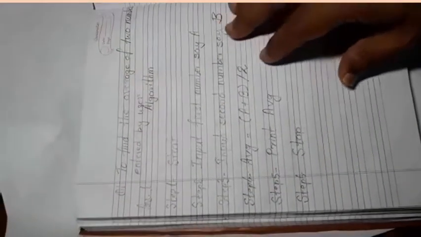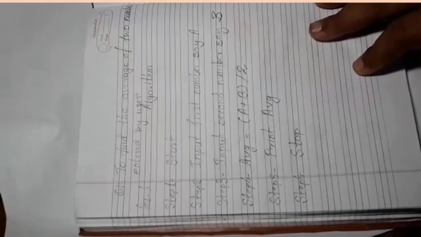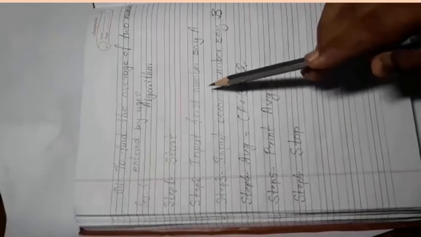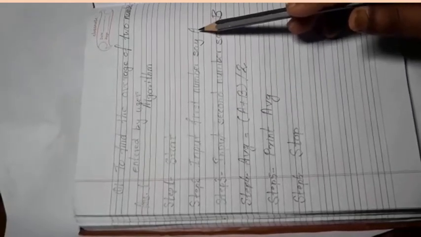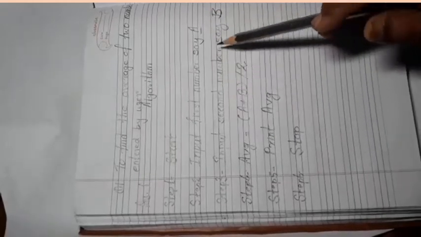Dear students, let us see how to write an algorithm and also how to draw the flowchart. The first question, to find the average of two numbers entered by user. The algorithm: step 1, start. Step 2, input first number, say A. Here you take a variable, this A is a variable. Step 3, input second number, say B. B is a variable.